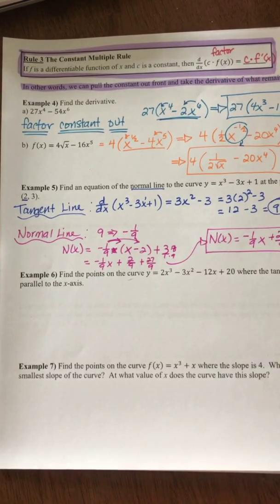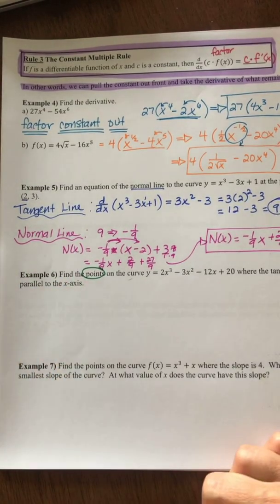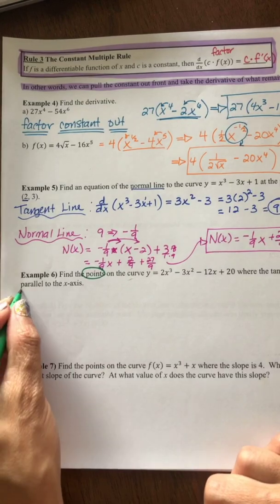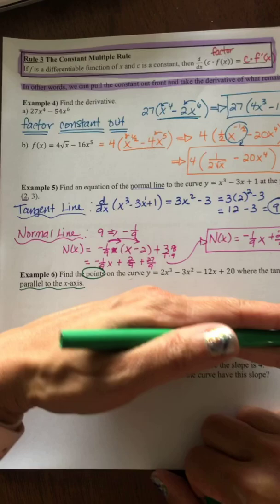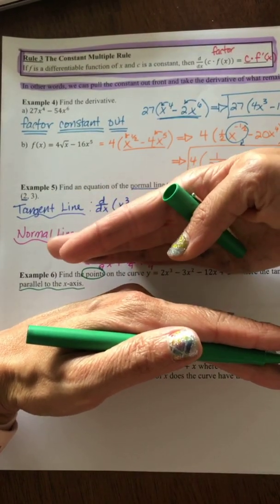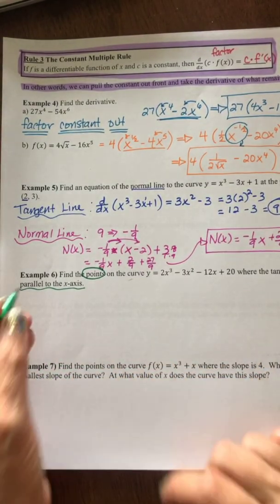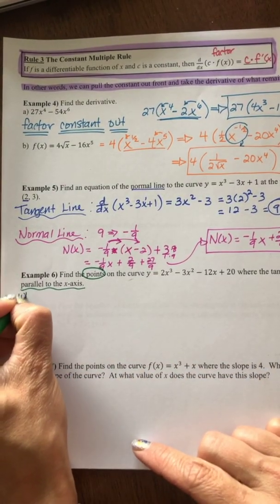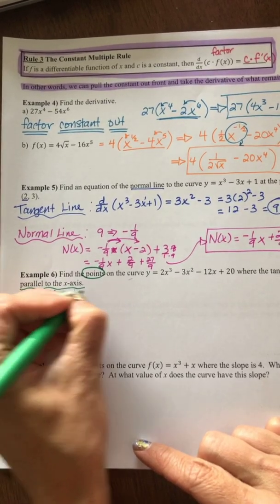It says find the points on the curve y equals 2x cubed minus 3x squared minus 12x plus 20, where the tangent is parallel to the x-axis. Okay, so we're finding points on this curve where the tangent is parallel to the x-axis. If we're parallel to the x-axis, x is horizontal. So being parallel to a horizontal axis means that we have a horizontal line, and we're going to be looking for where the slope is 0.